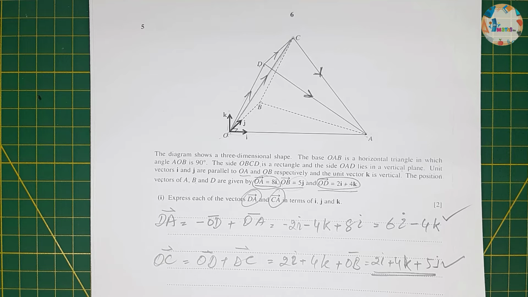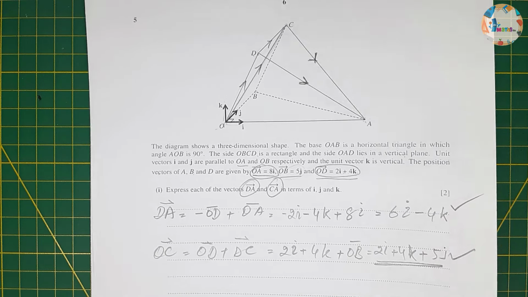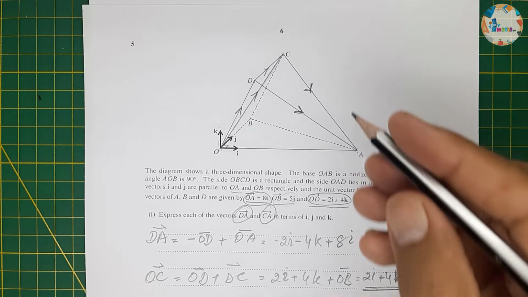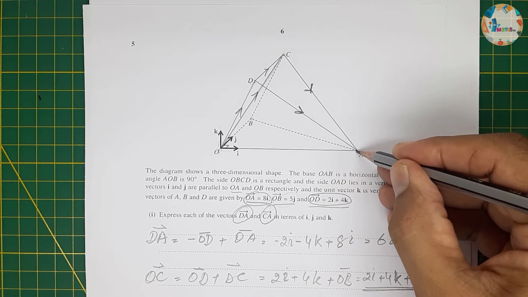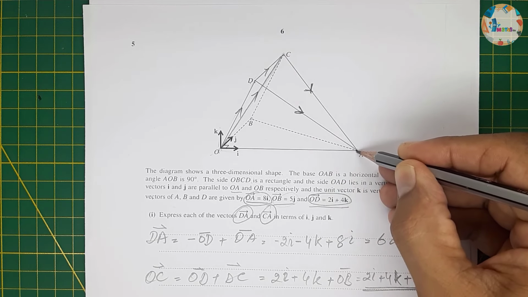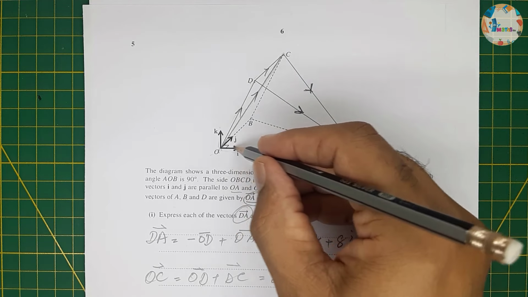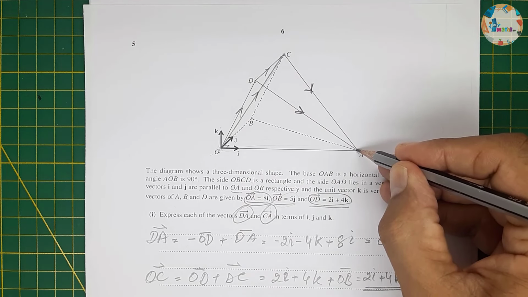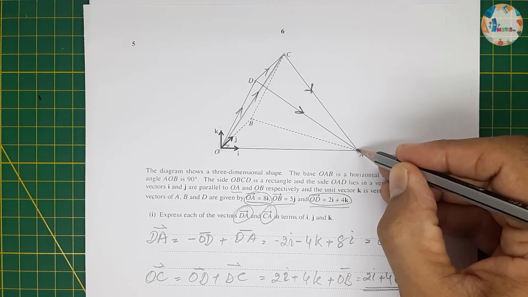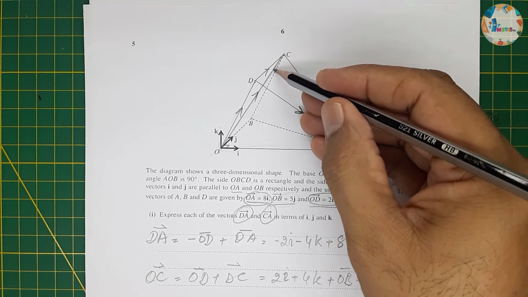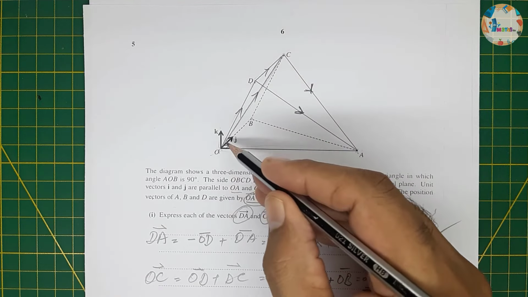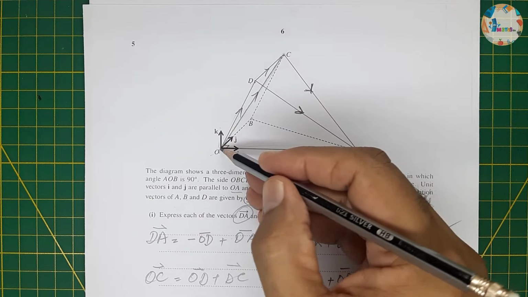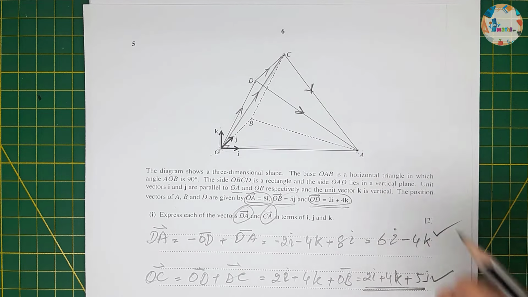Now we will utilize OC vector, and we can write CA. CA is what? CA is OA minus OC, or we can take this route, CO is basically minus OC and plus OA.